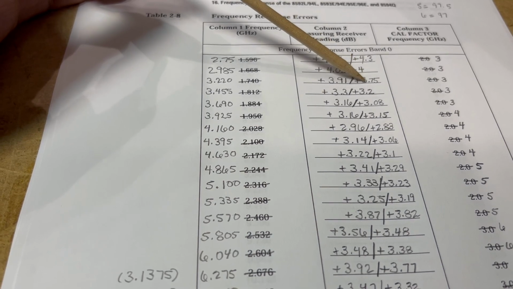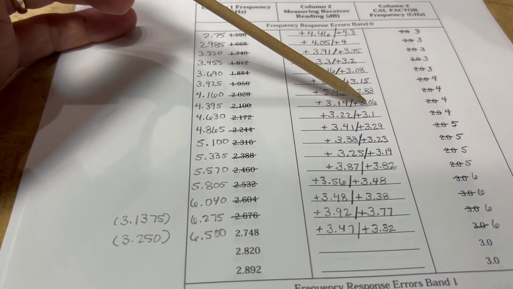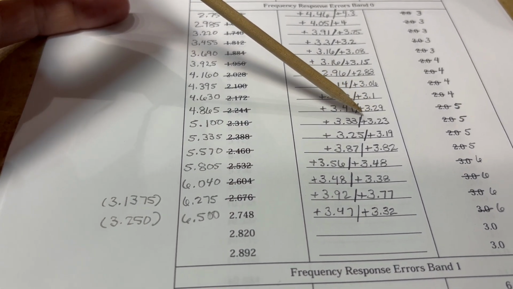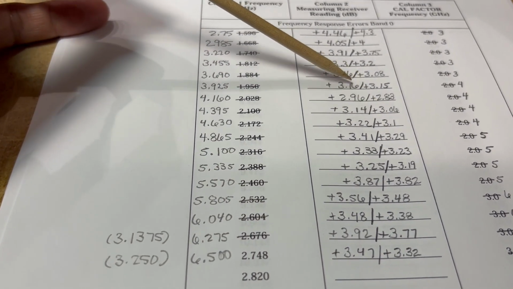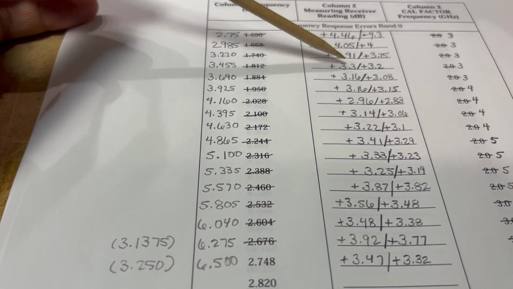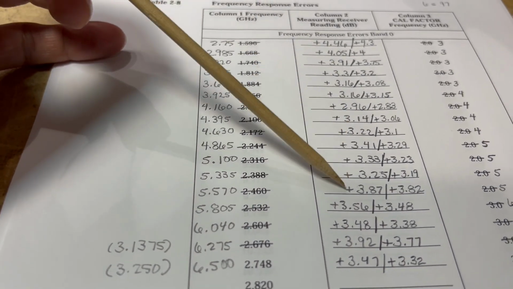This second column here is the results that I got with the 8672A synthesizer, and they're all a little bit lower than the ones that I took with the 8620C with the 2.82 to 18 gigahertz plug-in module.